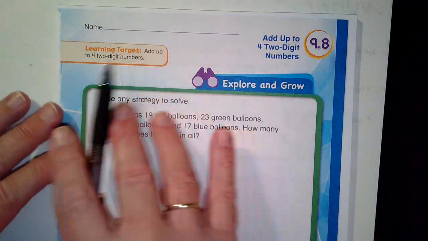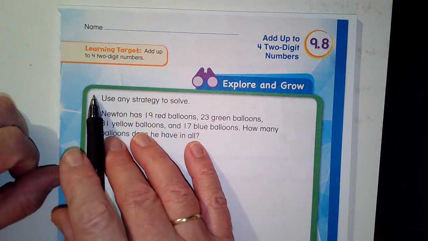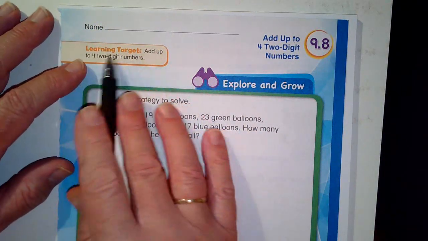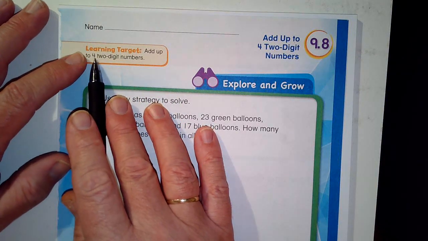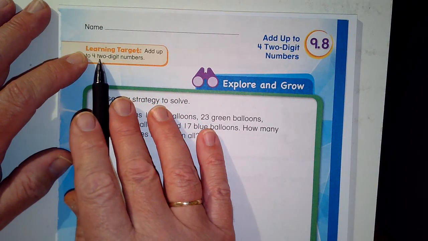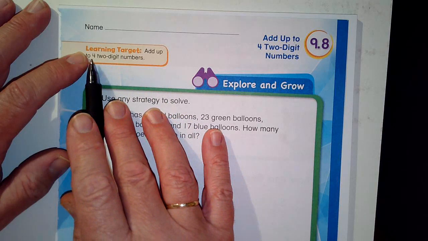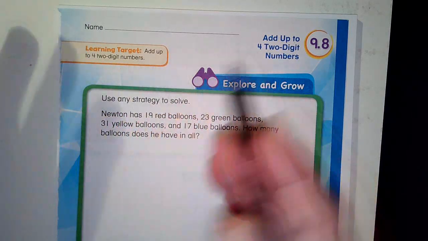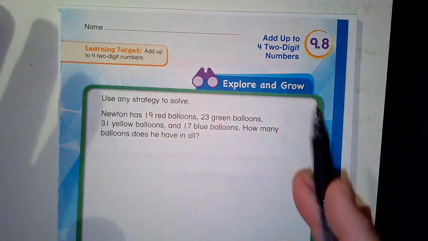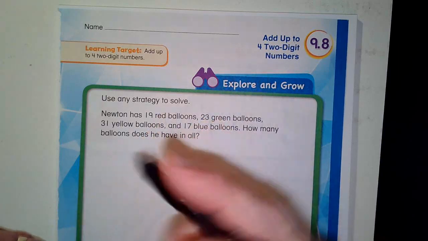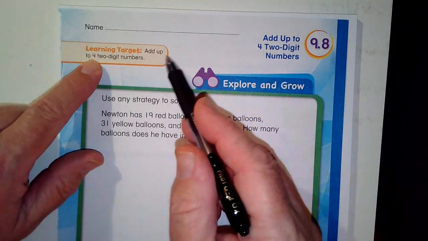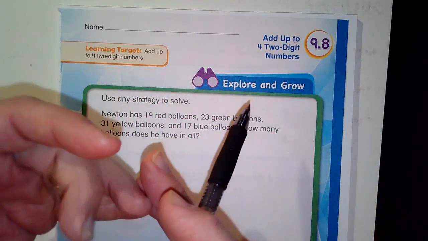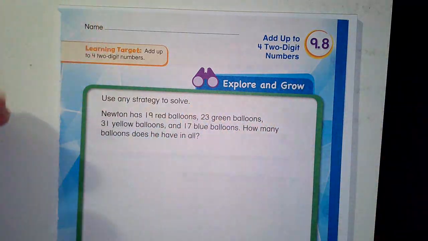Now, that means we could add 3 two-digit numbers, or 2 two-digit numbers, or 4 two-digit numbers. Not every problem is going to have 4. Up to 4 means 2 or 3 or 4.